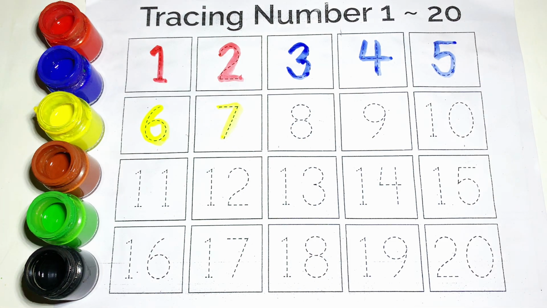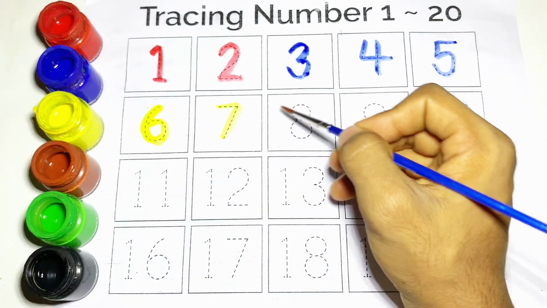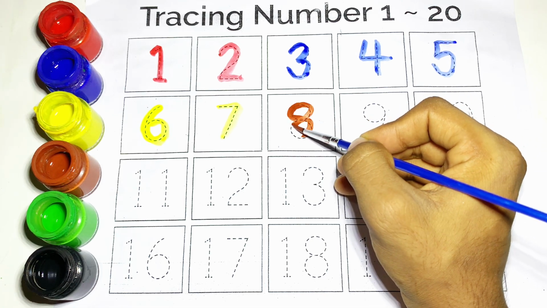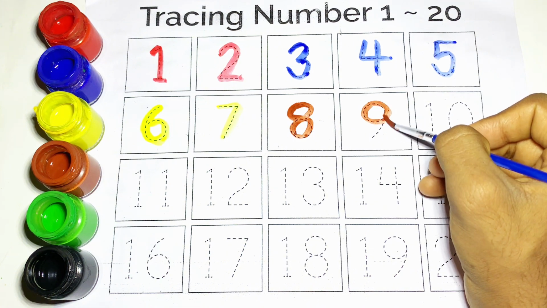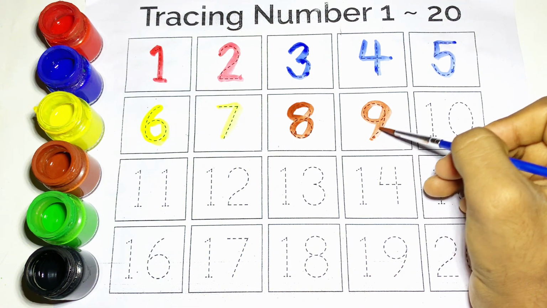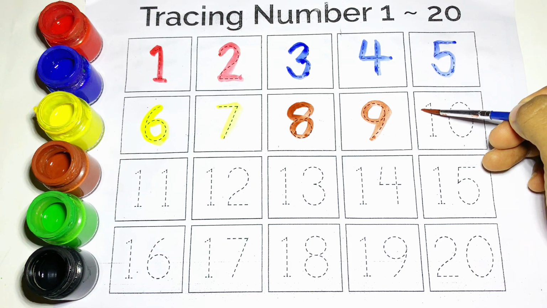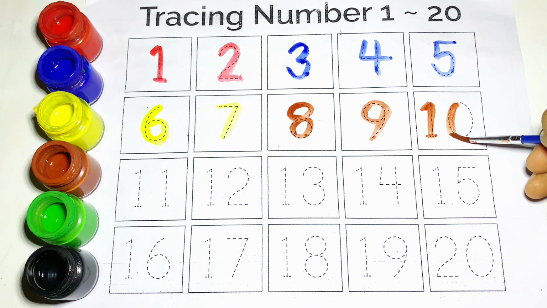Kids, now 8, the numbers of 8, and use brown color. E-I-G-H-T, 8. 9, the numbers of 9, and again use brown color. Kids, now 10, the numbers of 10, T-E-N, 10, and again use brown color.